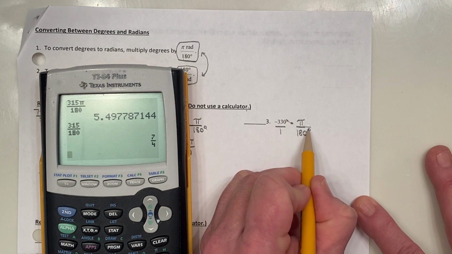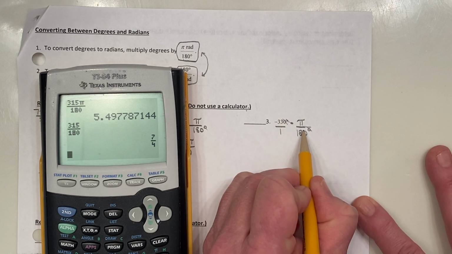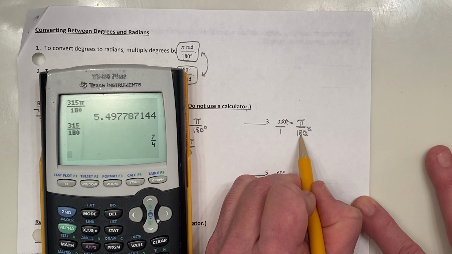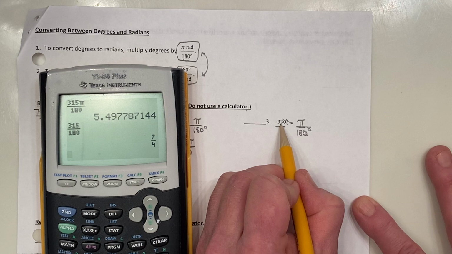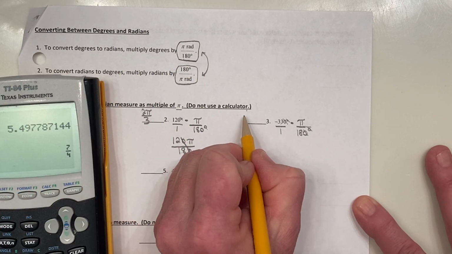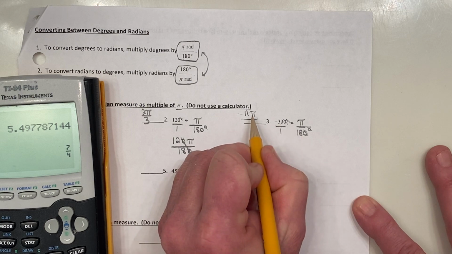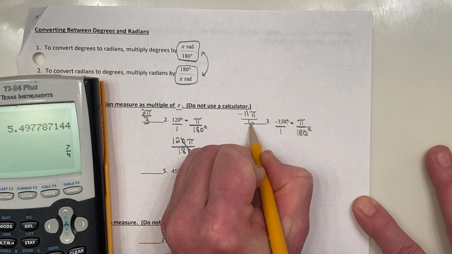Notice that the degrees will divide out. The zeros will divide out because they're tens. I'm left with negative 33 over 18. I know 3 goes into both those numbers, so I end up with negative 11 pi over 6, because 3 goes into 18 6 times.